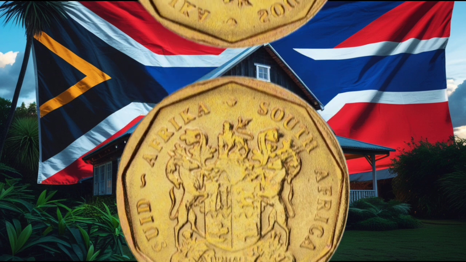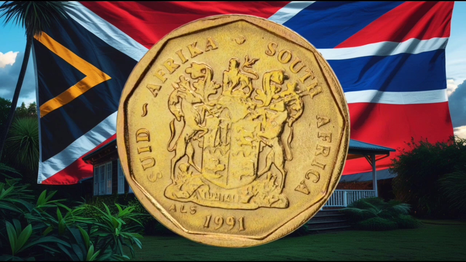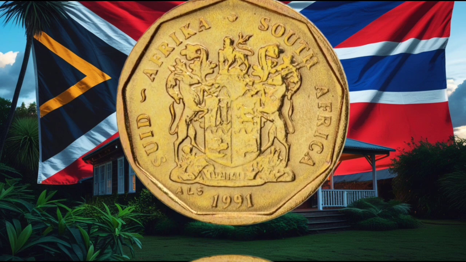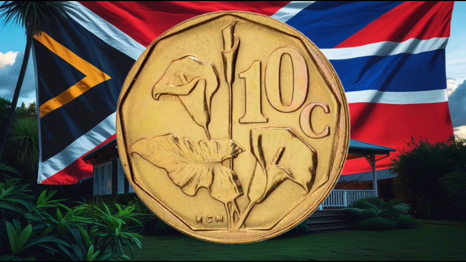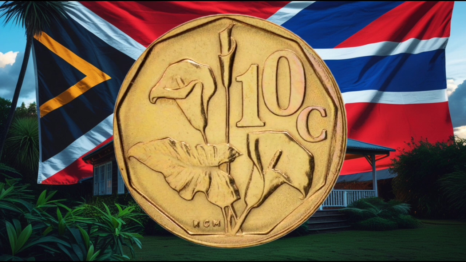The reverse side was designed by Kruger Gray, a well-known designer who worked on many coins across the British Commonwealth. His initials, KG, are often seen on coins he designed. The artistic style of the coin reflects his attention to realism and balance.